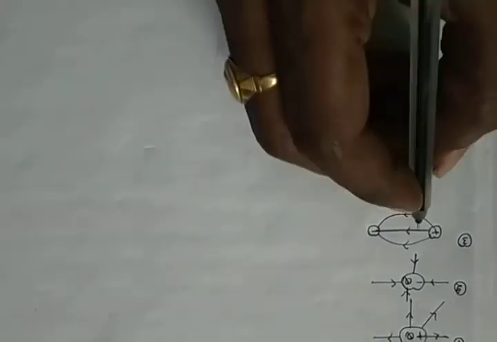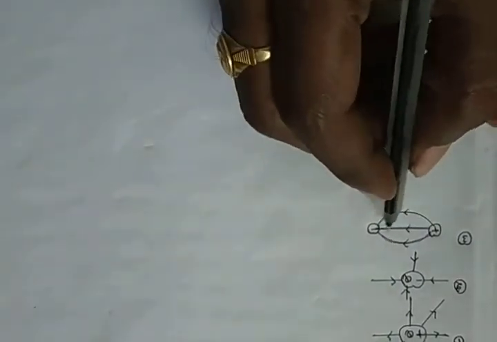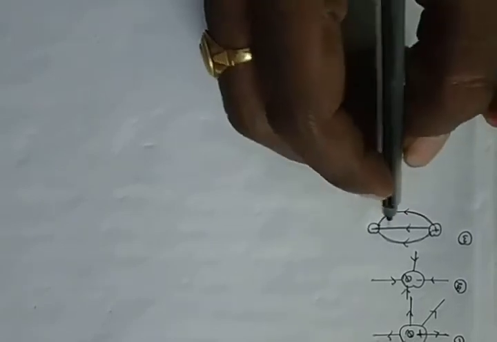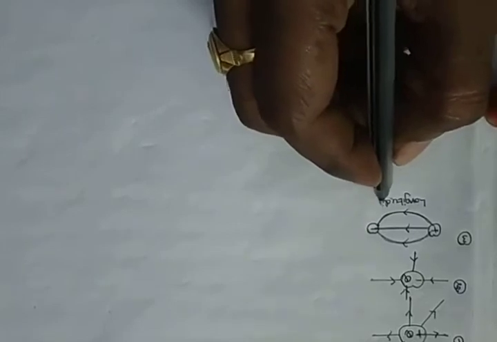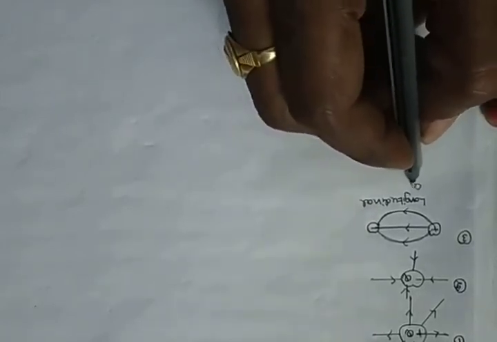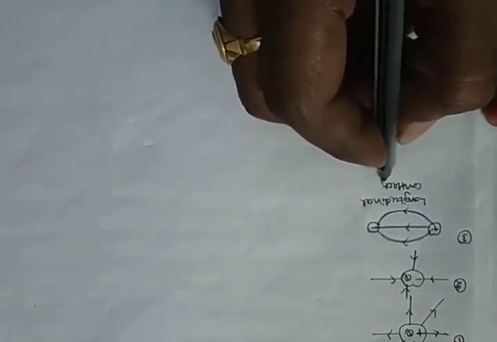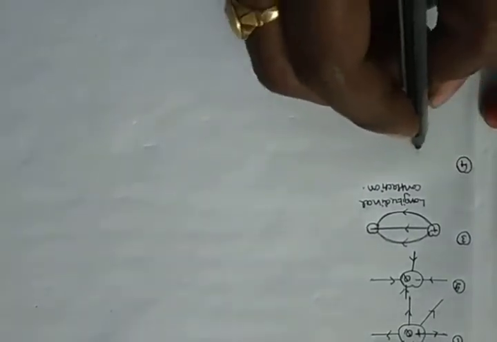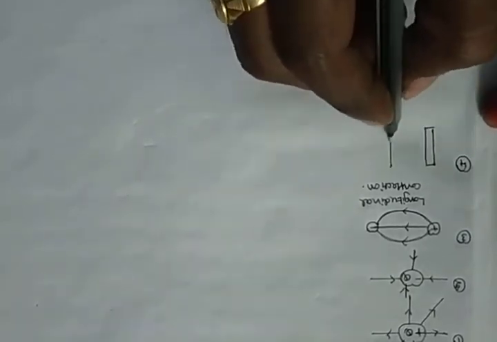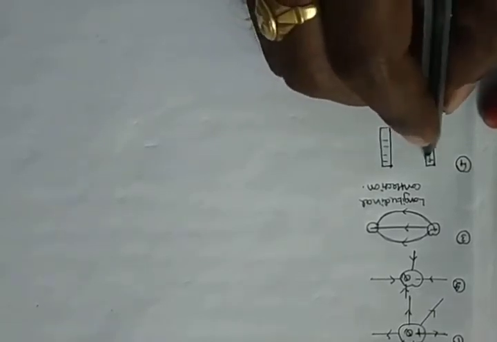Okay, this is called what? The longitudinal contraction between the positive and negative charges. There exists a longitudinal contraction. Fourth point, in a uniform field, all the lines of force are parallel to each other.